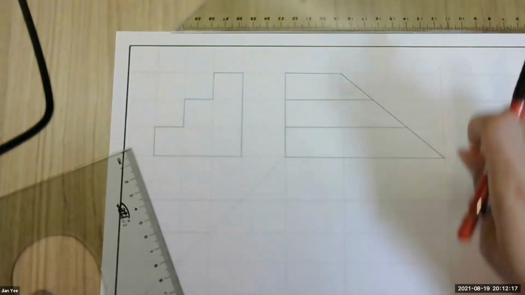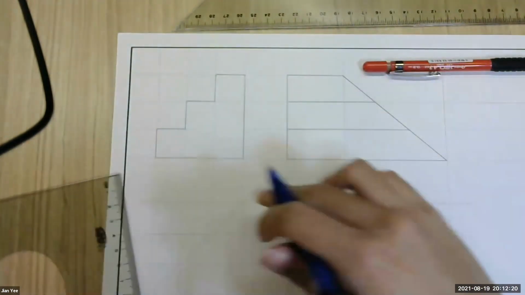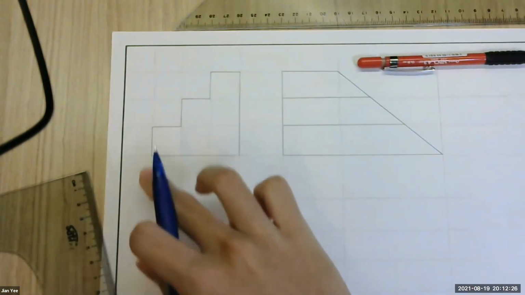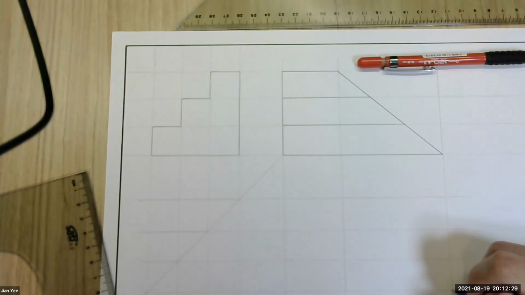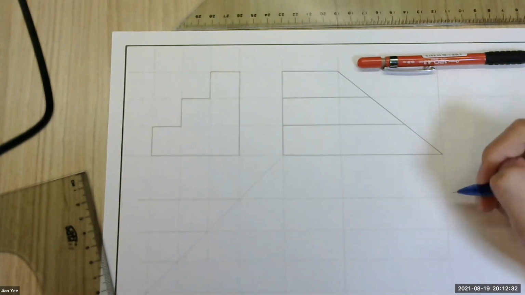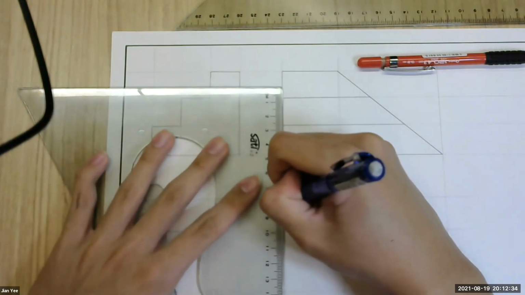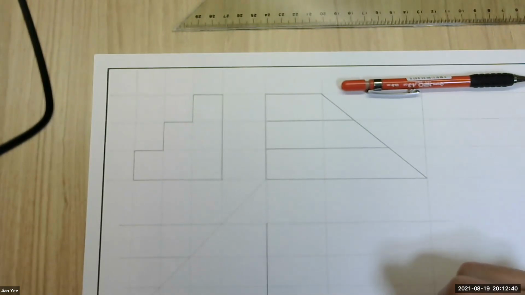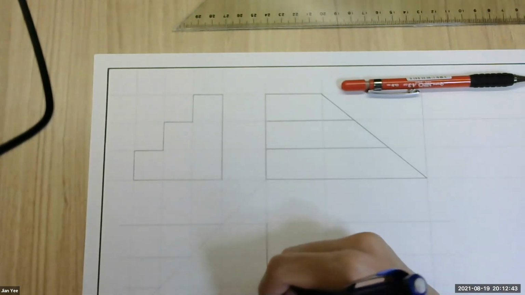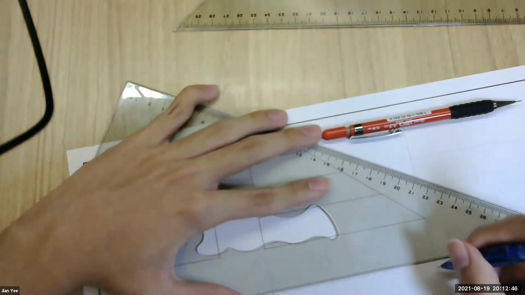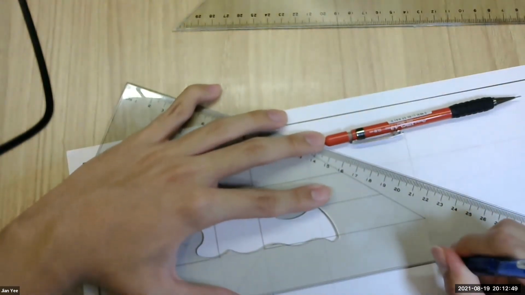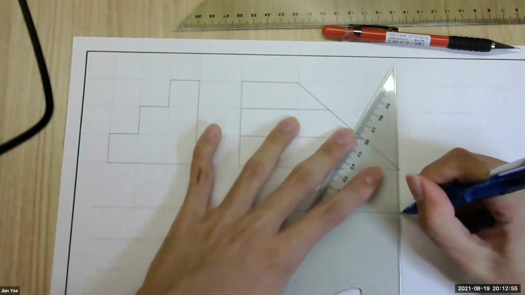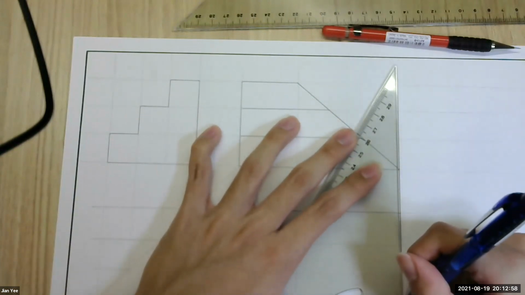Let me draw the outline of the shape first. So you see how this part connects to here, connects to here. So this is a corner. Then this is also a corner. It's also a corner. And this is also a corner. So I can fill in a square. 1, 2, 3, and last one 4.